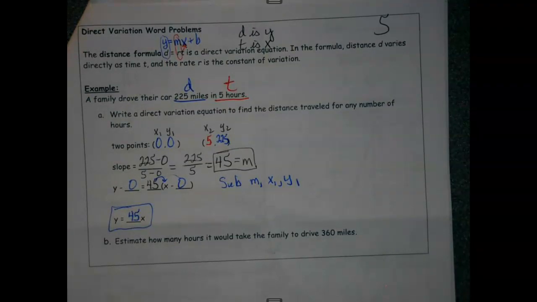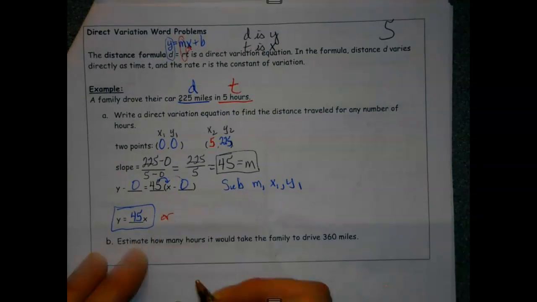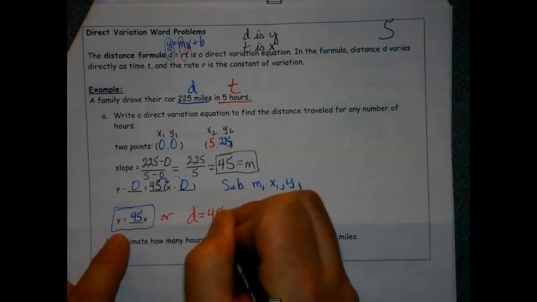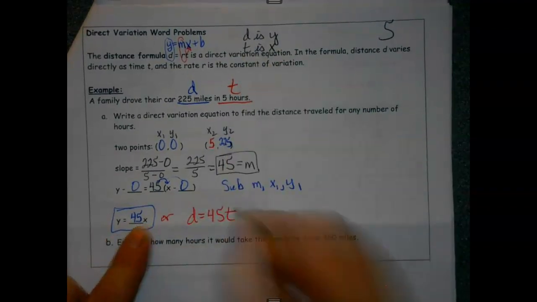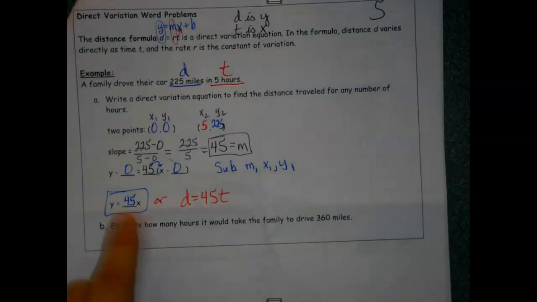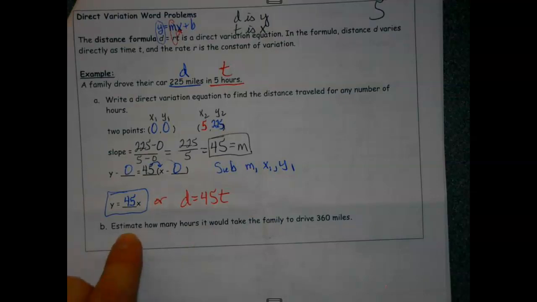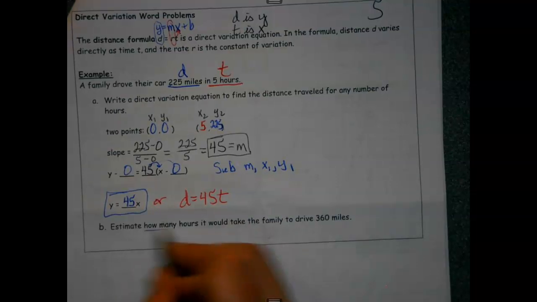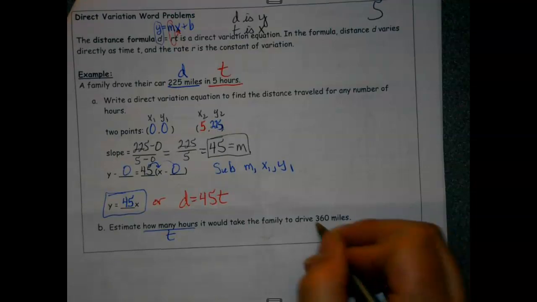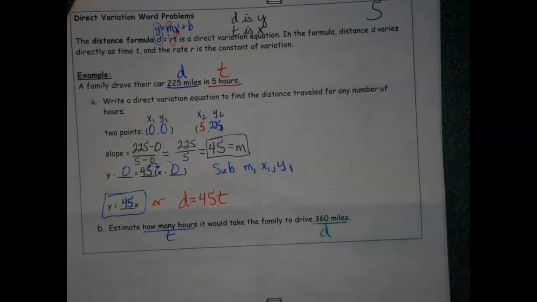Okay? Or I could write it as, since y is d, I could write it as d equals 45t. You're like, well, why would I do that? Like, why would that be helpful? Why wouldn't I just leave it like this? And I'll take either. Here's why I think it would be helpful to have this as an option. Estimate how many hours it would take for the family to drive 360 miles.